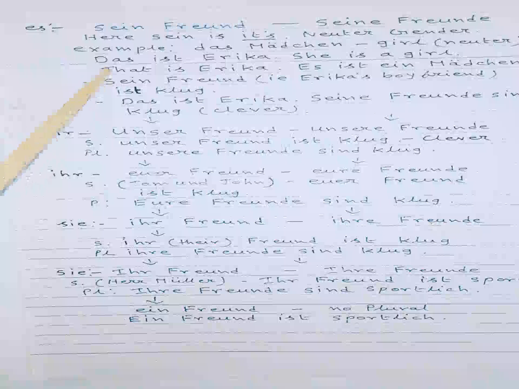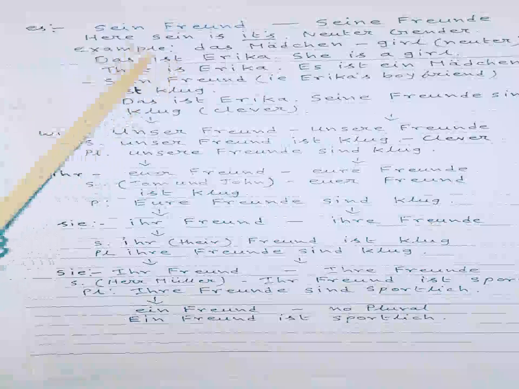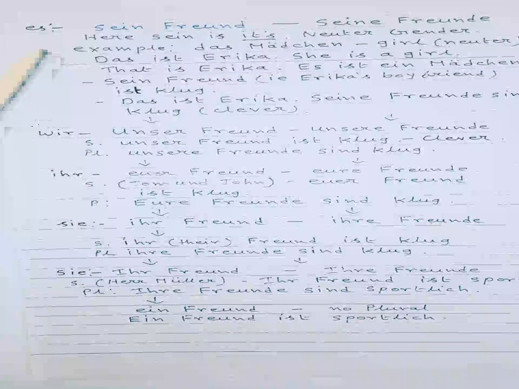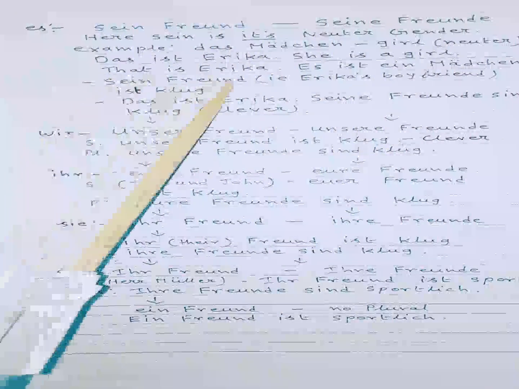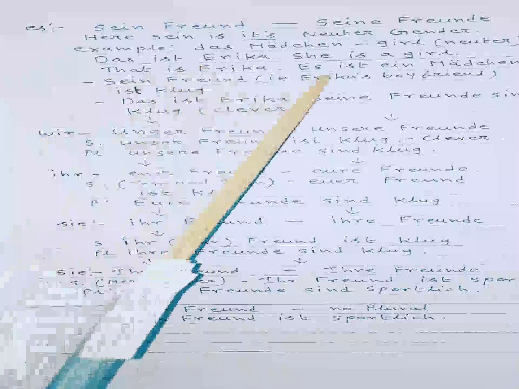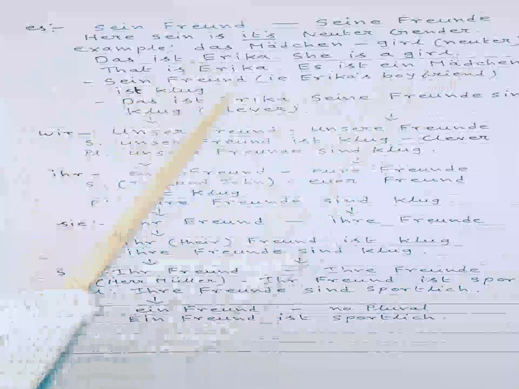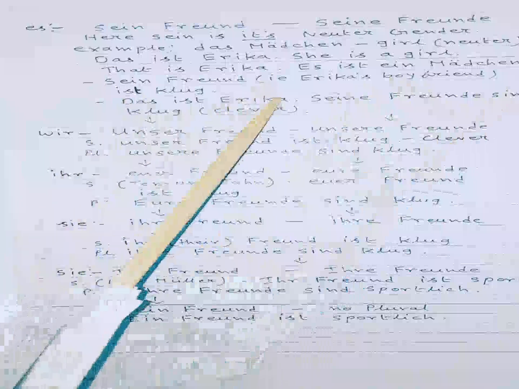So I repeat, das ist Erika. That is Erika. That is a girl's name without any surname. She is a girl. In German it will be written: Es ist ein Mädchen. Here is a concept. Sein Freund, that is its friend. That is Erika's boyfriend, ist klug. Klug means clever. Das ist Erika. Seine Freunde sind klug. Its friends are clever, klug.